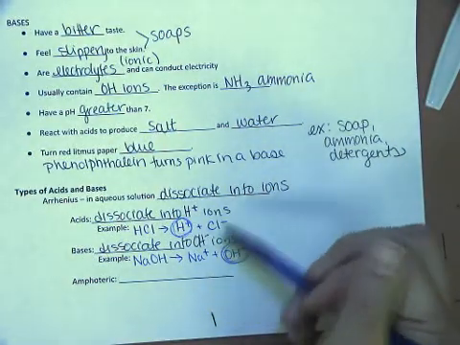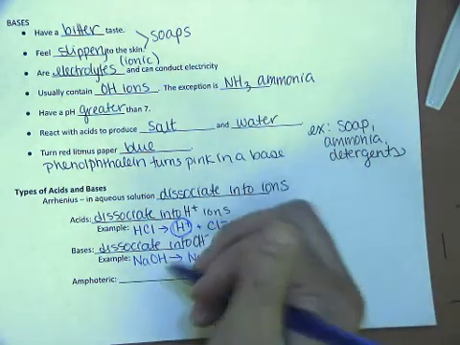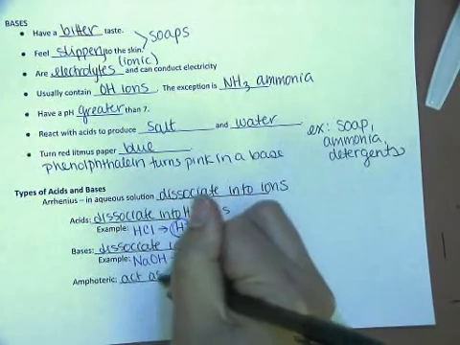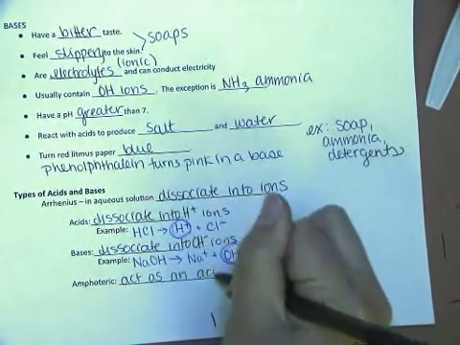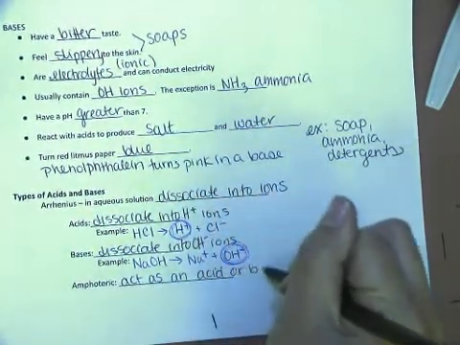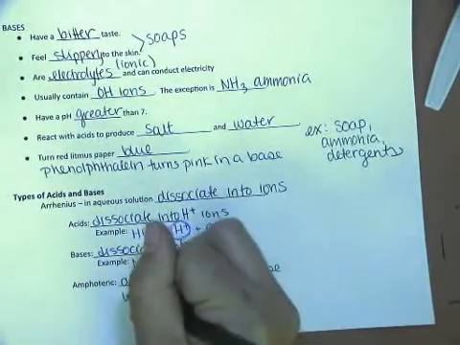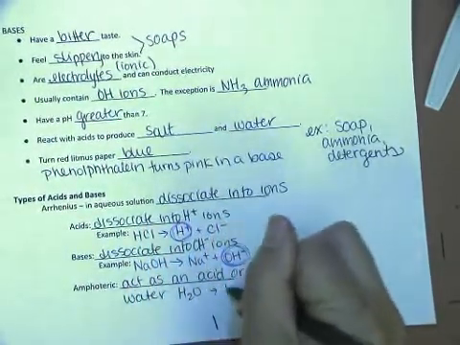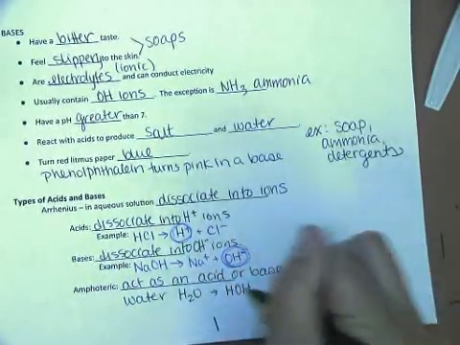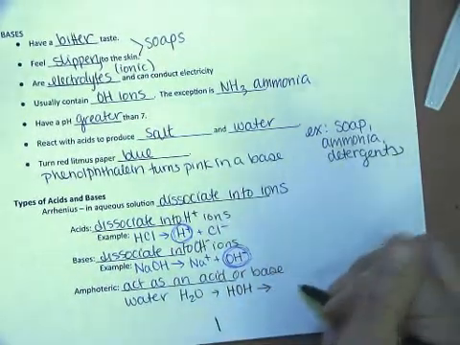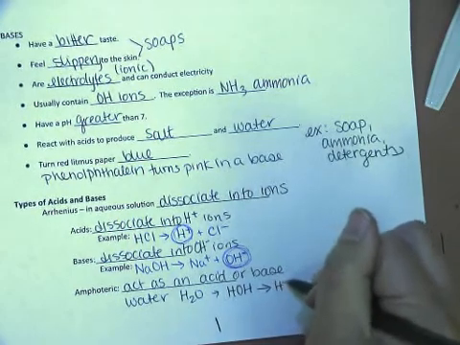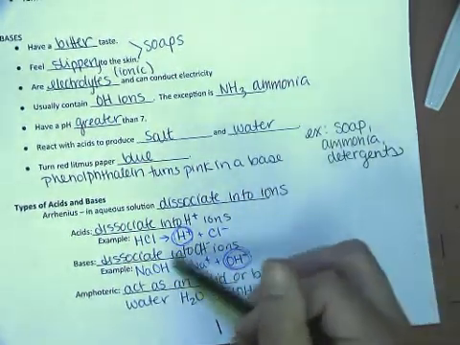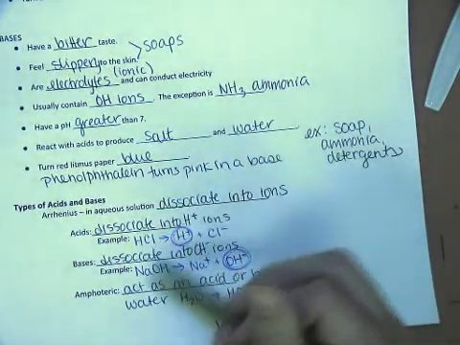We can have things that act as both an acid and a base, and those are considered amphoteric. An example of this is water. We typically write water as H2O, but we can write water as HOH. So when water breaks apart, we see our hydrogen ion and our hydroxide ion. So that can react with different things to make our acids and our bases.